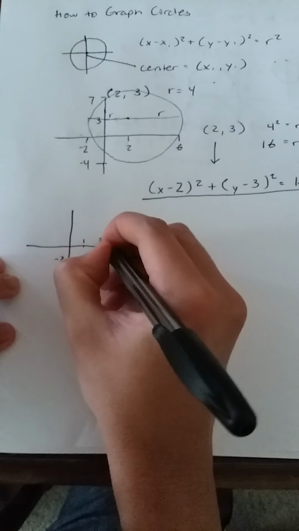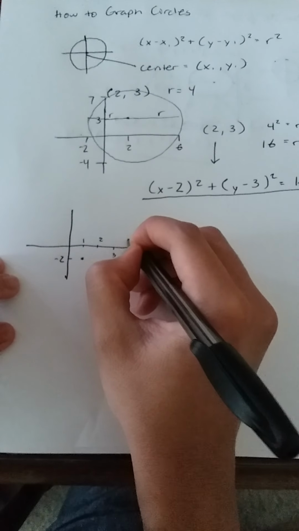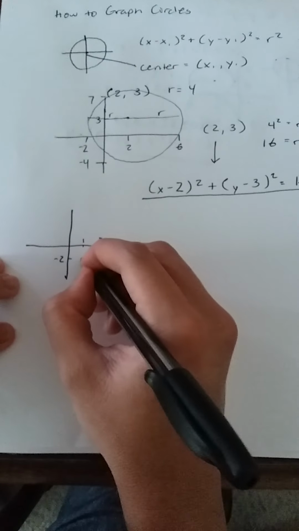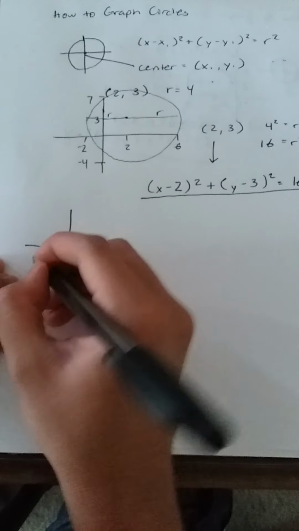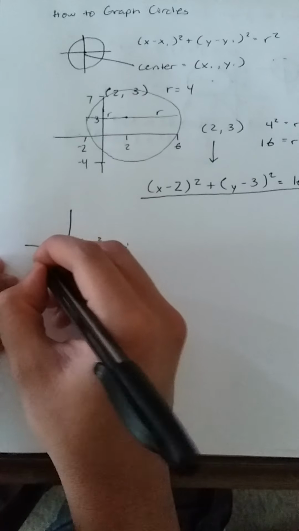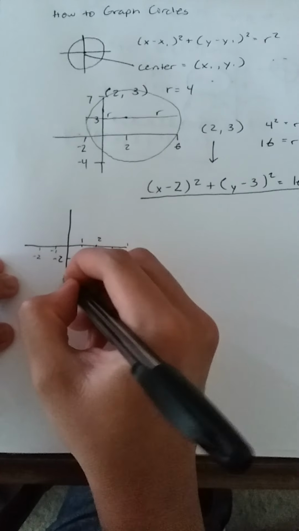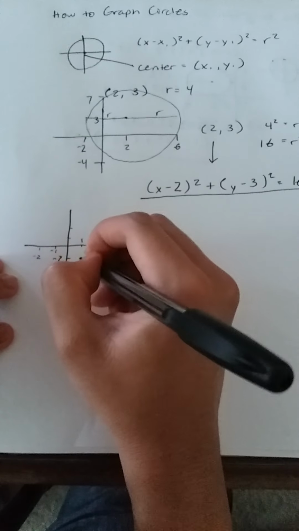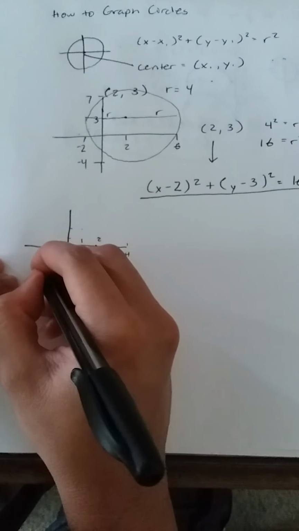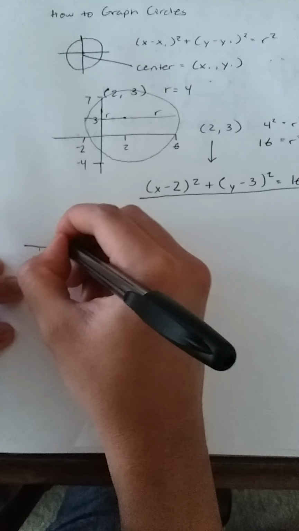So 2, 3, 4. So that 1, 2, 3, 1, negative 1, negative 2, so right about there. 1, 2, 3, 1, 2, 3. Okay, there'll be a point there, a point around there, a point about there, a point about there. It's our next circle.